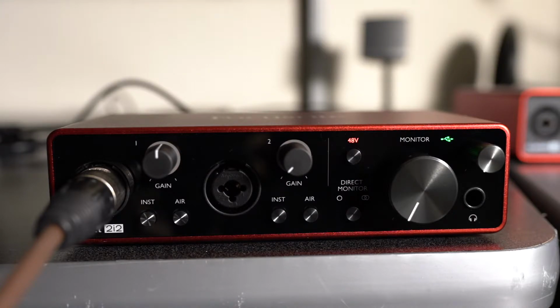So as much as you can, I recommend singing through or playing the loudest part of the song that you're going to be performing and getting your gain set correctly. So you're still in the green, you're not clipping, so you're sending a very good and clean recording to your DAW.